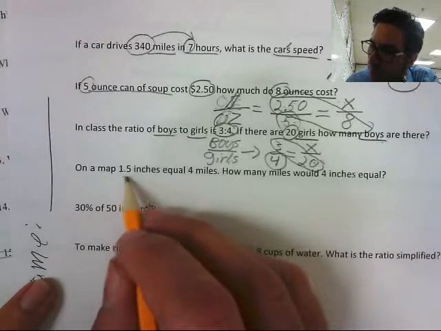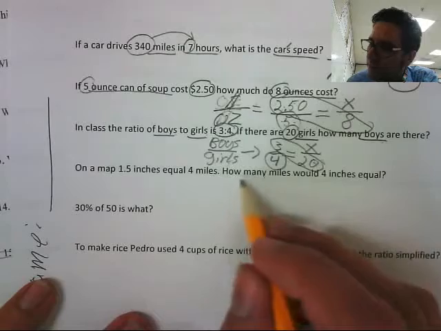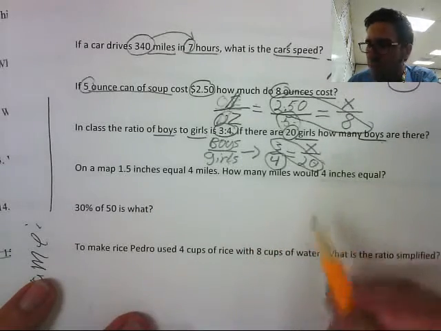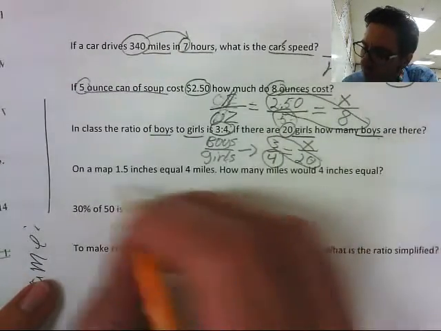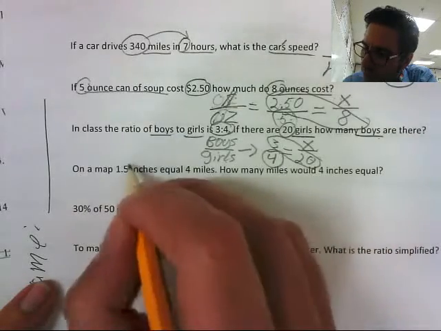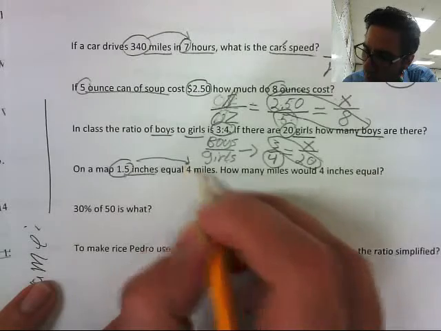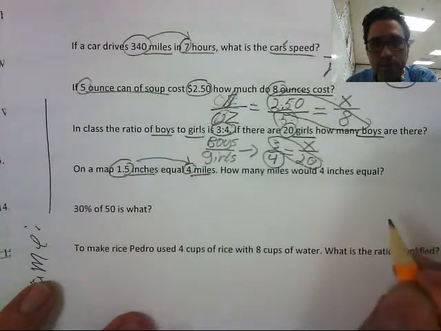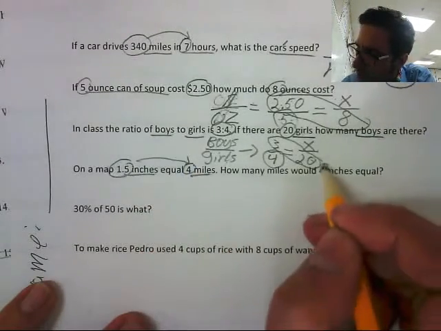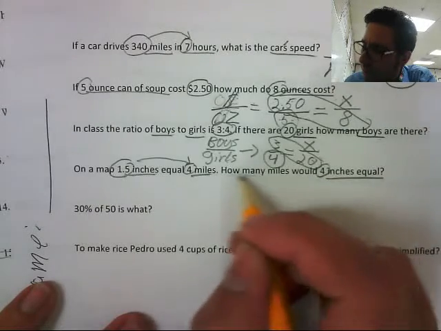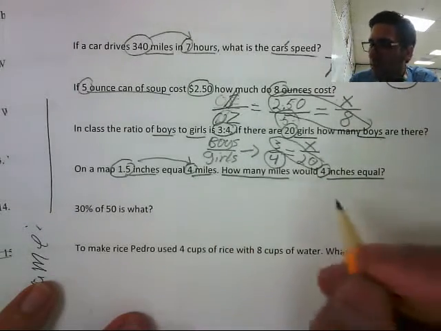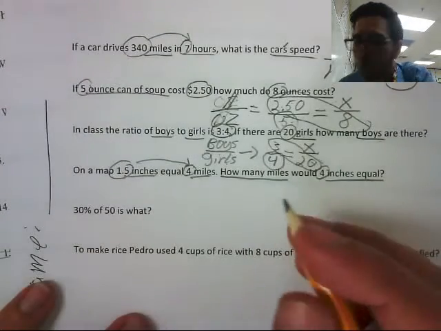On a map, 1.5 inches equals 4 miles. How many miles would 4 inches equal? Okay, 1.5 inches equal 4 miles. How many miles would 4 inches equal? How many miles? So all the information we need to set up our proportion is already here.